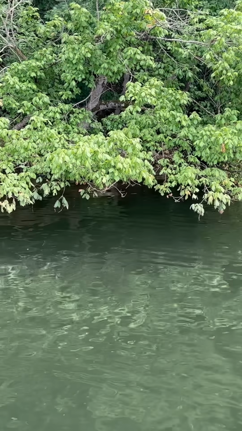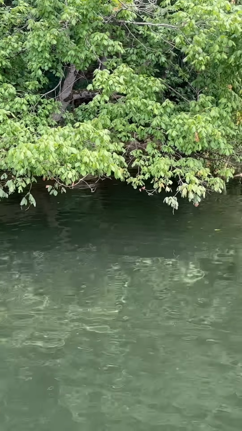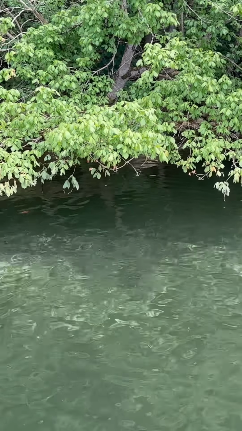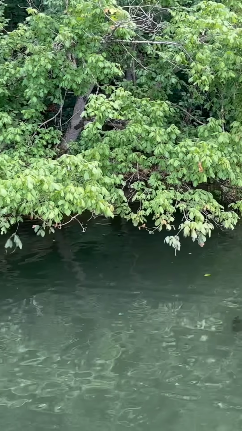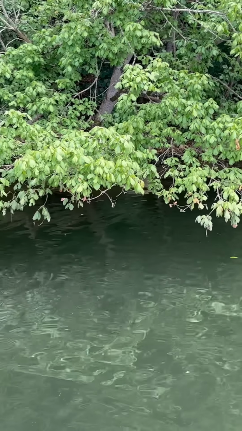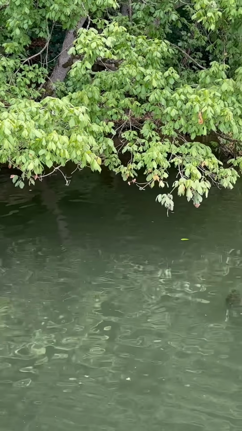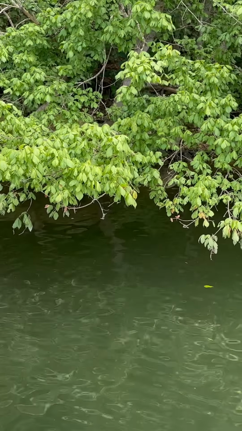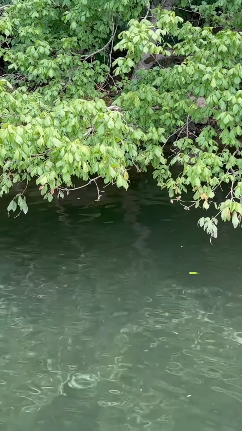It's not as simple as just casting up under an overhanging tree, because the technique that you want to use is based upon a lot of different stuff. It's based upon the water clarity, the water temperature, how the overhanging tree is positioned around some type of cover, and the depth underneath the overhanging tree. Because say, for example, on this particular one, we're sitting right now in 8 foot of water. So that means the water under that particular tree is probably about 3 to 4 foot deep.